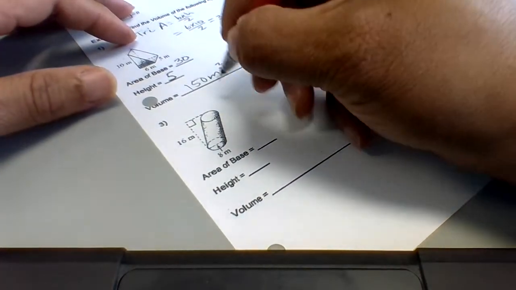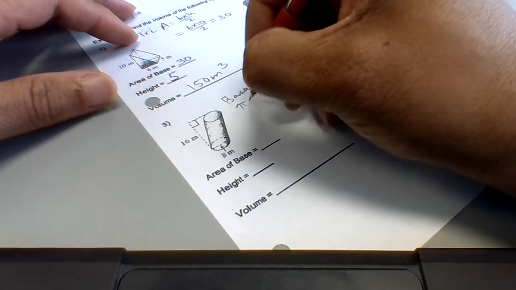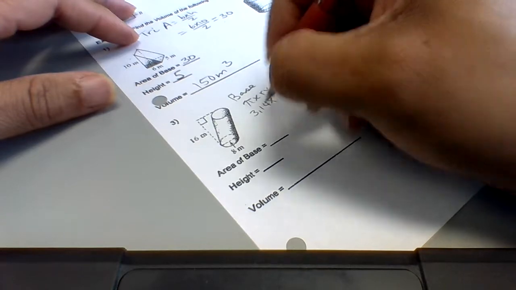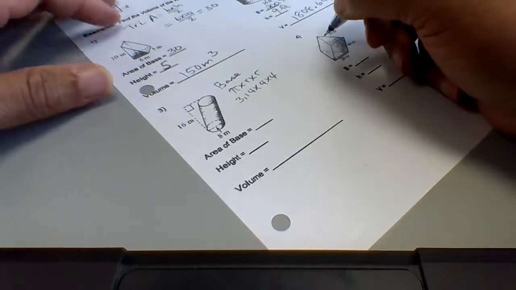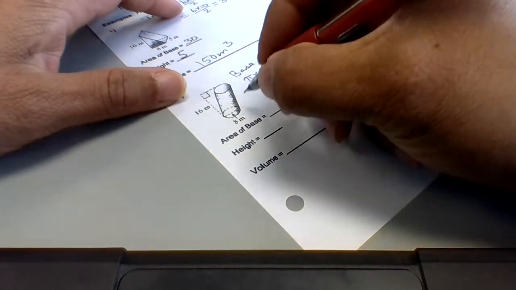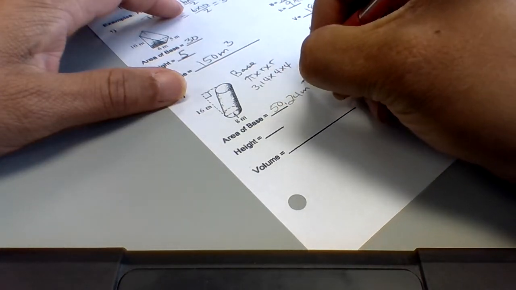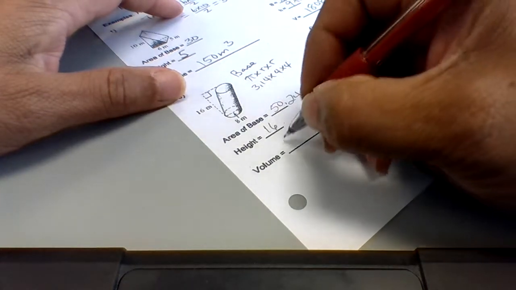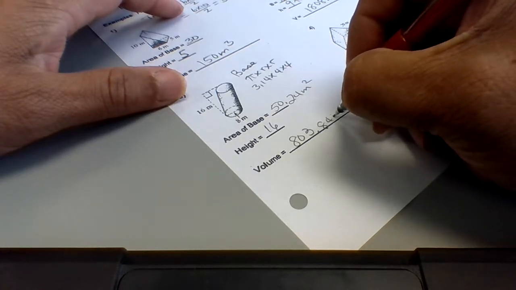Next one, I have a circle. So the base is pi times r times r. 3.14 times 4 times 4, half of the circle. So when I multiply this out, I get 50.24 meters squared. And the height of the shape is 16. So 803.84.